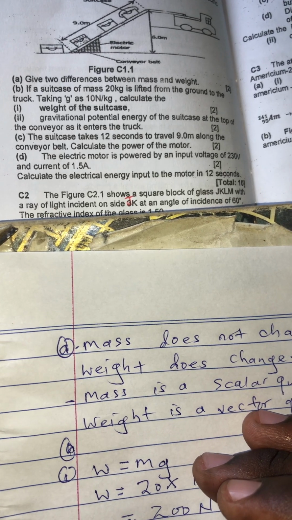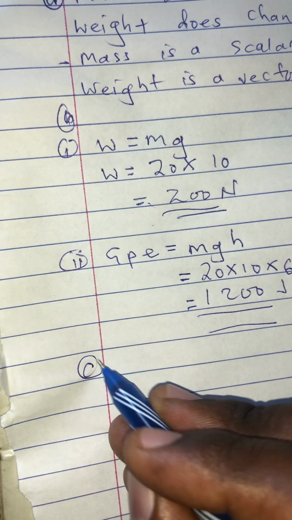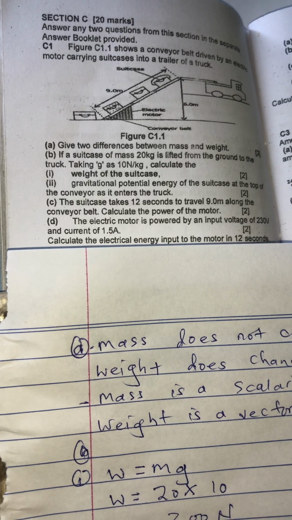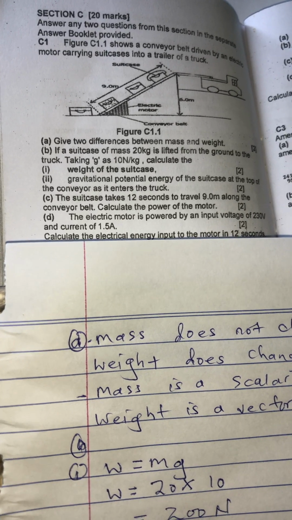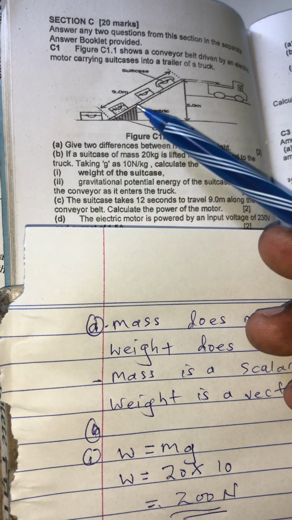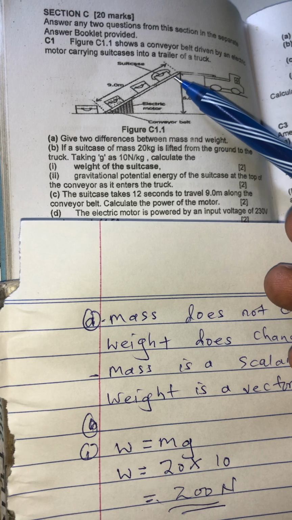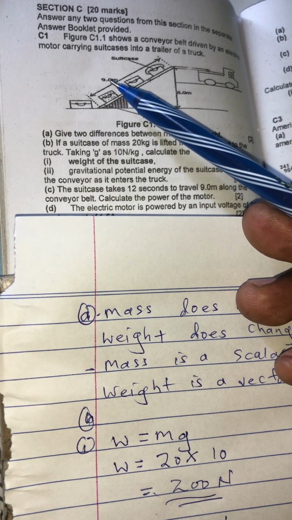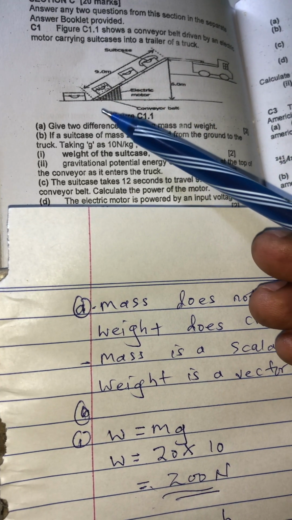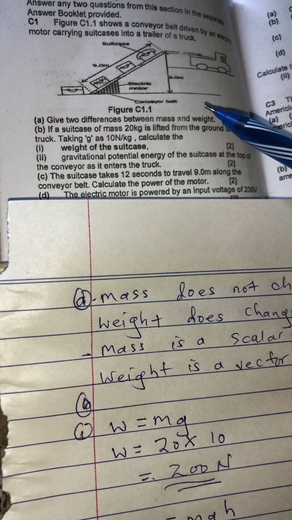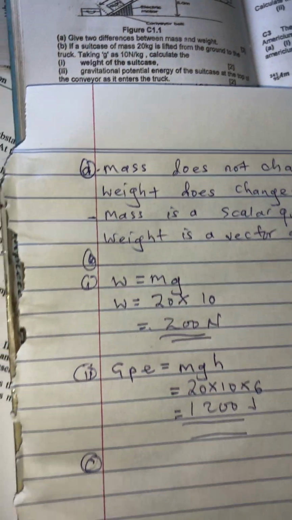The suitcase takes 12 seconds. Okay, so we're on C here. The suitcase takes 12 seconds to travel 9 meters along the conveyor belt. So the suitcase takes 12 seconds to travel from here. But in this case, they have told us 9 meters. So this is 9 meters. Okay, so it has taken 12 seconds to move from here to there along the conveyor belt. Calculate the power of the motor. Okay, so we're going to calculate the power.